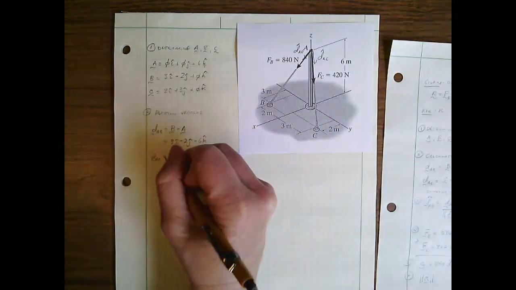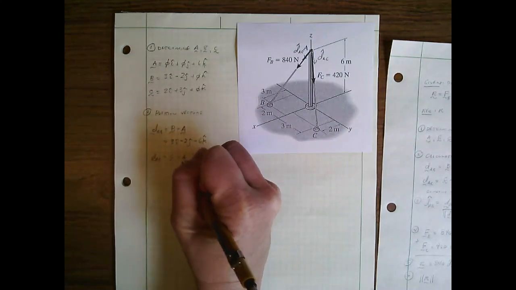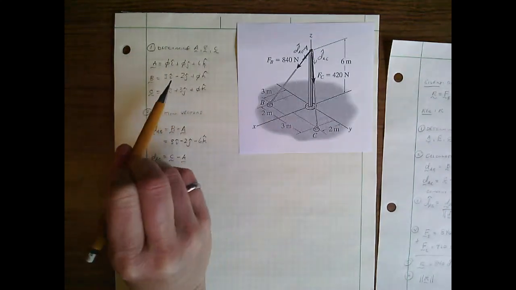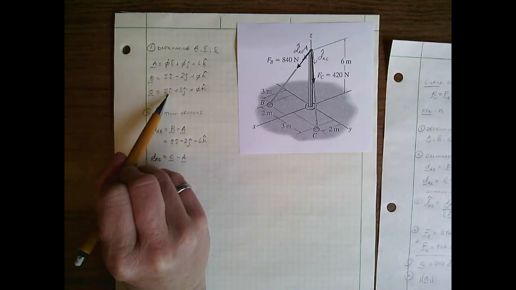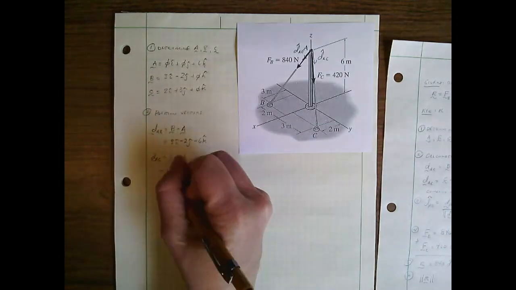Okay, DAC, that's this one. C minus A. Going back up here, 2 minus 0 is going to be 2.